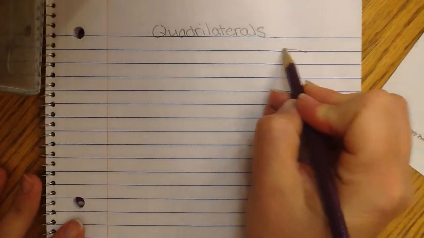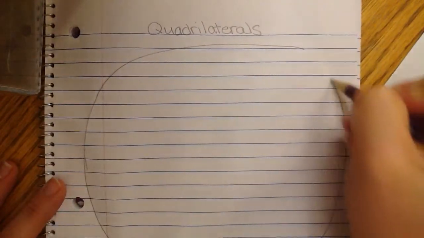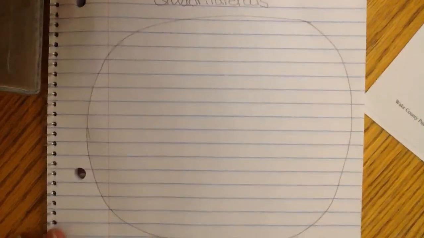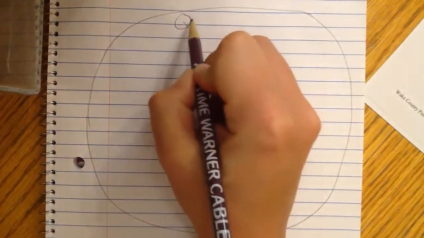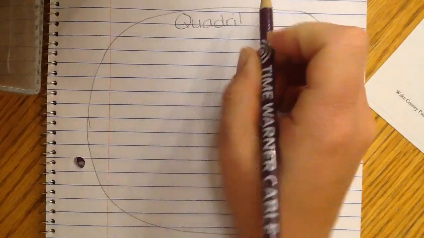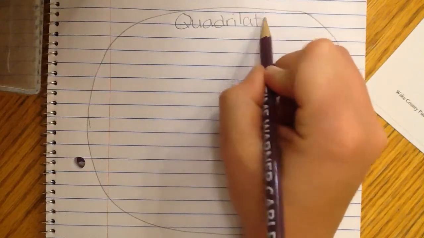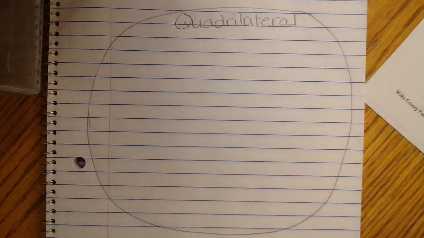So I'm going to draw a really large circle. And everything inside of this circle is going to be called a quadrilateral. So this is a really large group that has a lot of different polygons in it. Everything that has four sides will be considered a quadrilateral.